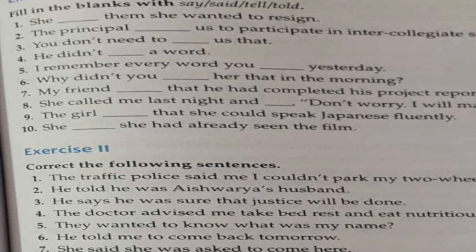Then, she said she was asked to come here. The right answer is: she said that she had been asked to go there. I wondered whether he can help me. I wondered whether he could help me.